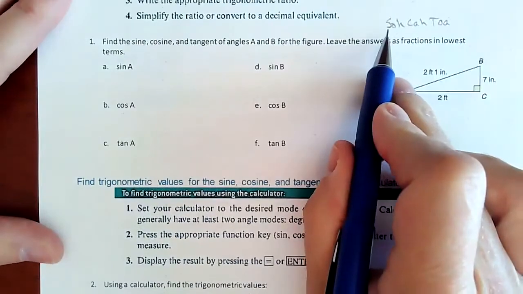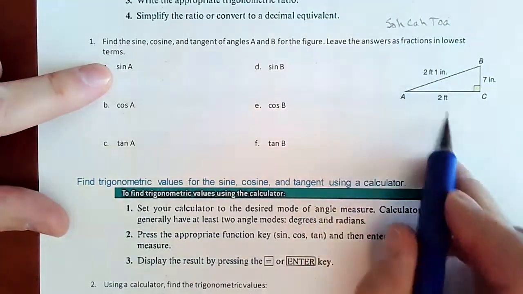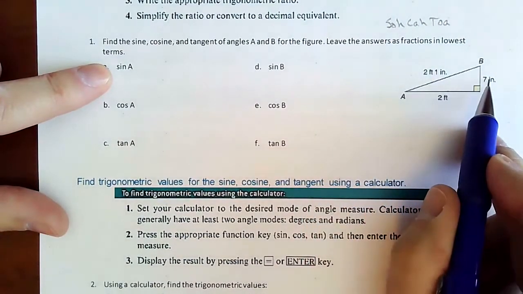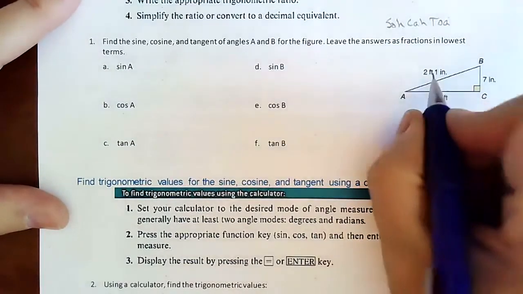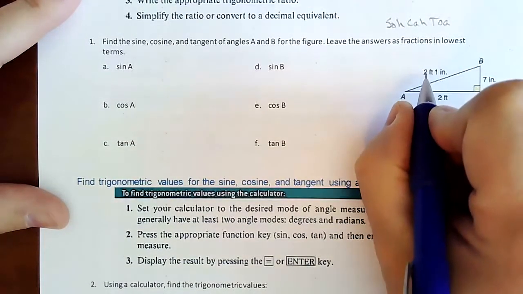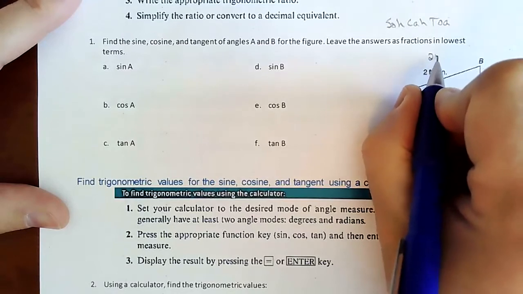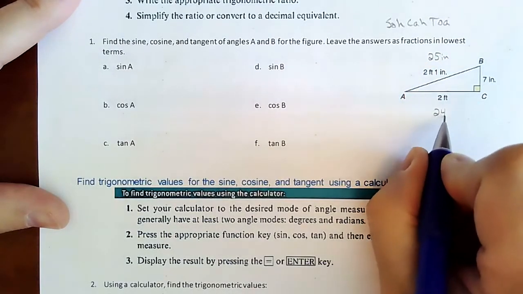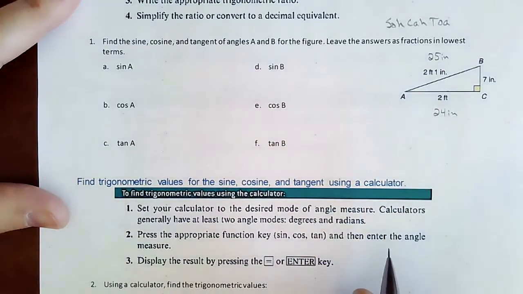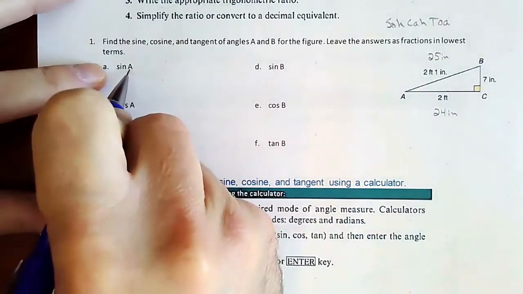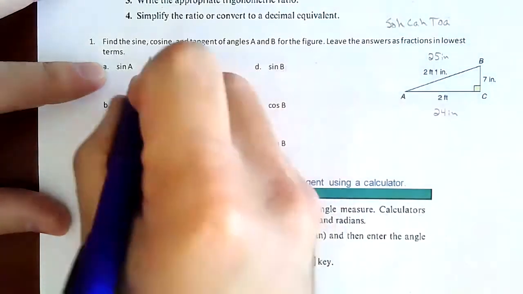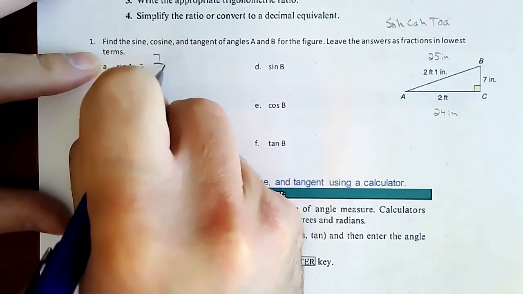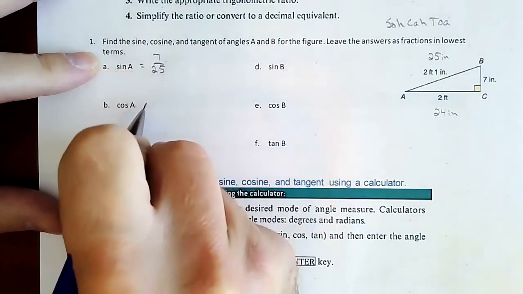So sine is going to be our opposite over hypotenuse. From this angle, the opposite is 7. Hypotenuse is 2 feet 1 inch. Let's make that 25 inches. And then the 2 feet, we'll make that 24 inches, so everything has the same unit of measurement. So sine of an angle is opposite over hypotenuse: 7 over 25.